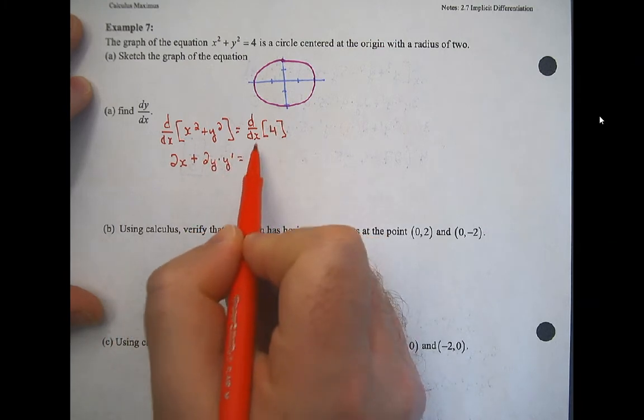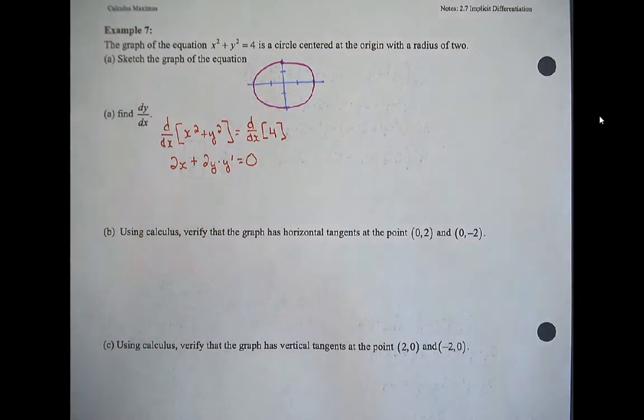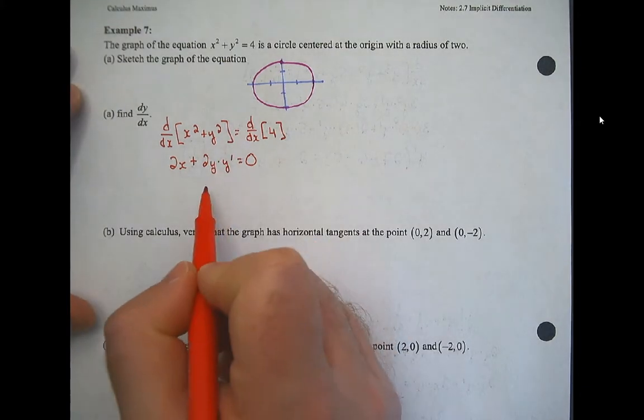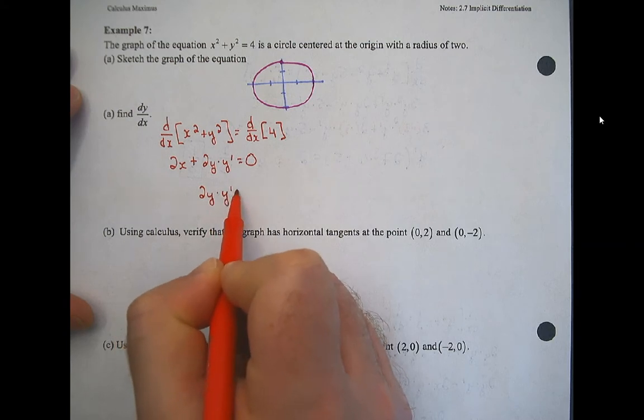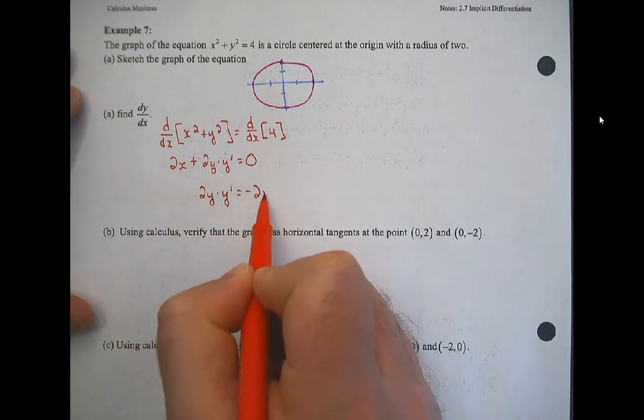The derivative of 4 is 0. Remember what your goal is here. You want to get all your dy/dx stuff on the same side, and you want to get your non-y-prime stuff to the other side. So I get 2y times y prime equals negative 2x.